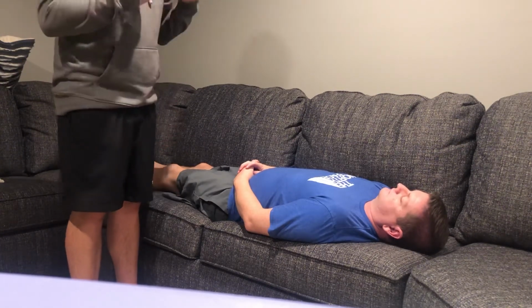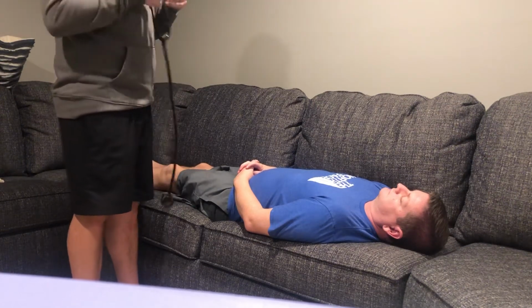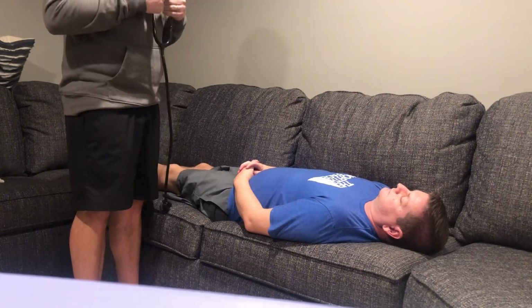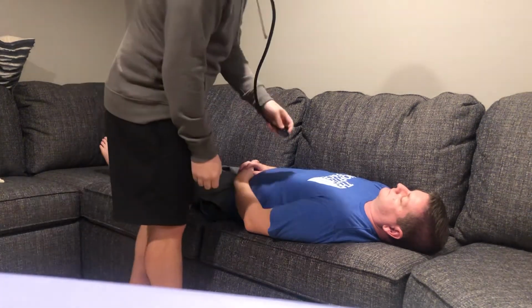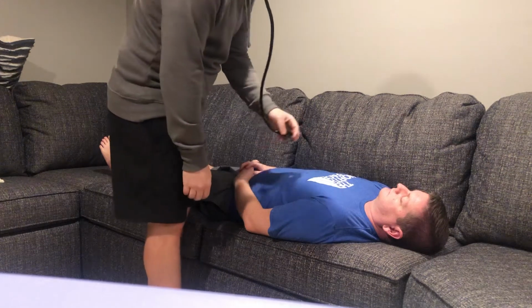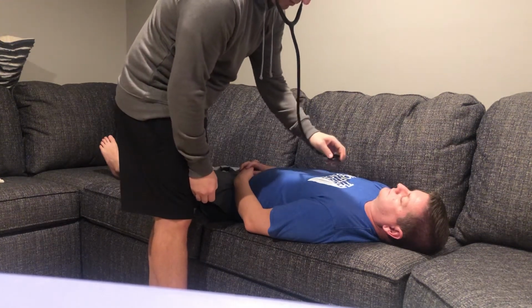No. Okay, first thing I'm going to do is auscultate your heart sounds. I'm going to listen with both sides of my stethoscope. We'll first do it in the supine position, followed by a left lateral position. So I'm listening to heart sounds. Initially, we're listening for the aortic valve, second intercostal space, right sternal border.